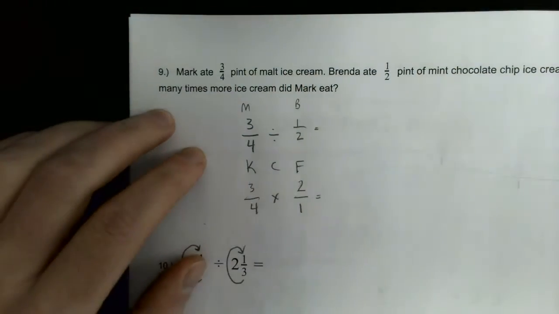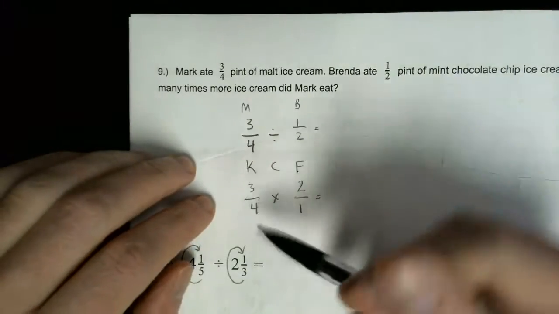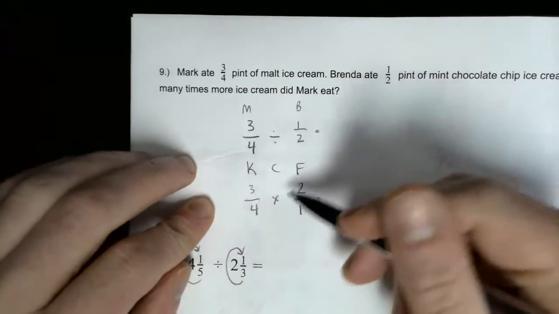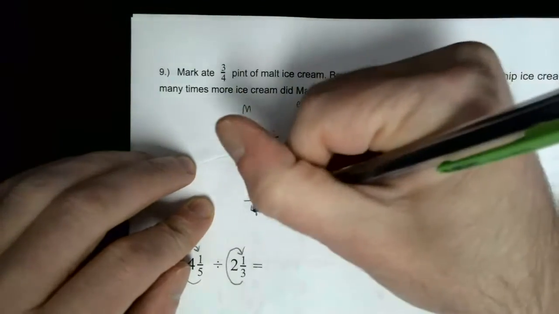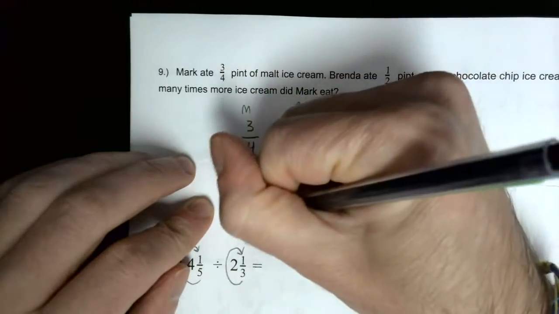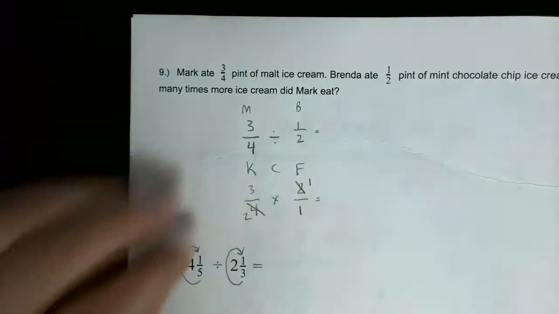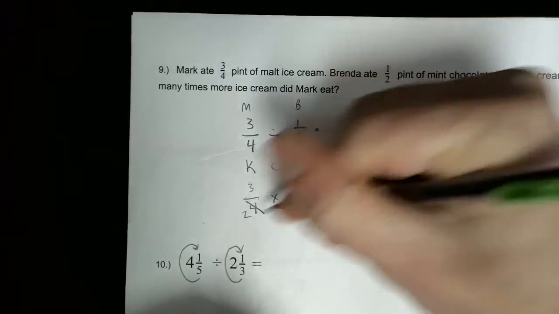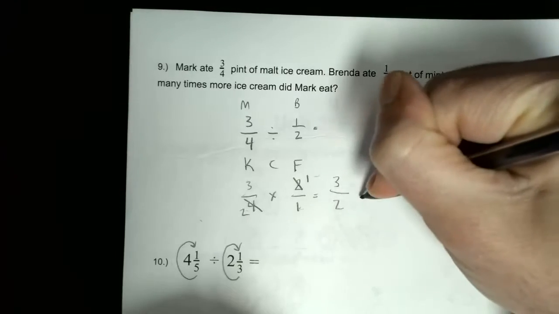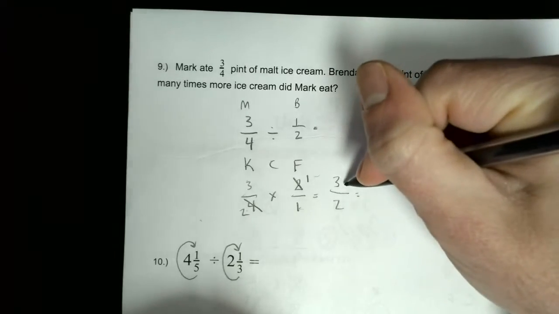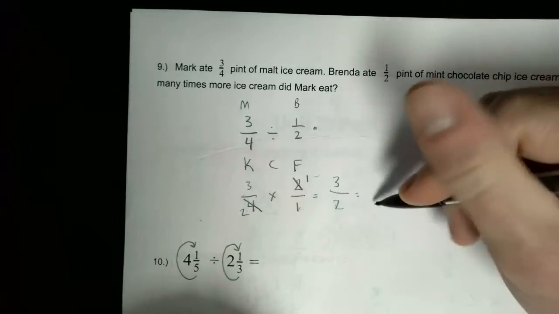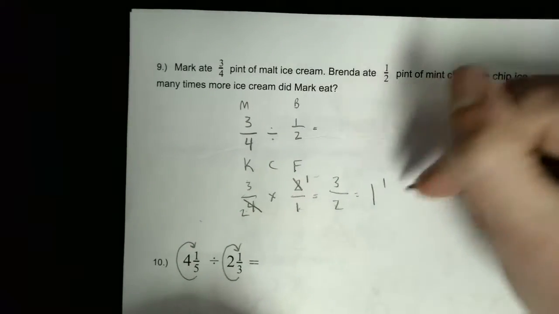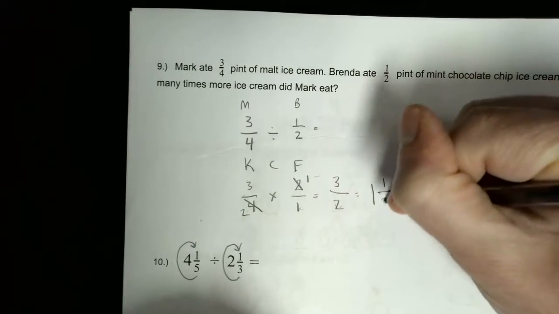You get 3/4 times 2/1. Now you can look diagonally. 3 and 1, nothing. 4 and 2, you bet. You can divide 4 and 2 by 2. 4 divided by 2 is 2. 2 divided by 2 is 1. 3 times 1 is 3. 2 times 1 is 2. Well, we got to change that to a mixed number. 2 goes into 3 only once. There's 1 left over. We're going to keep the denominator, 2.